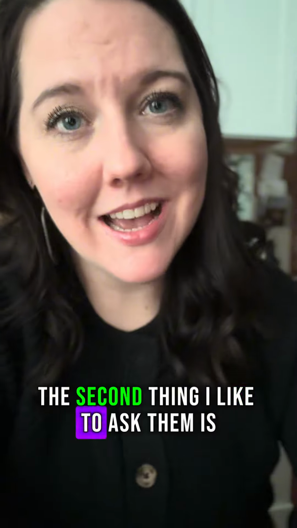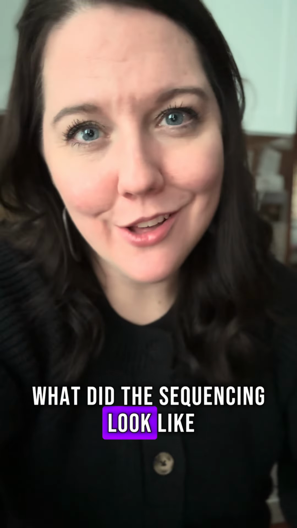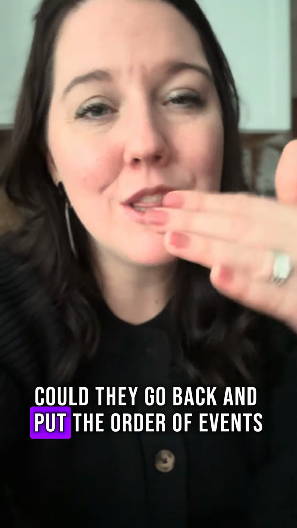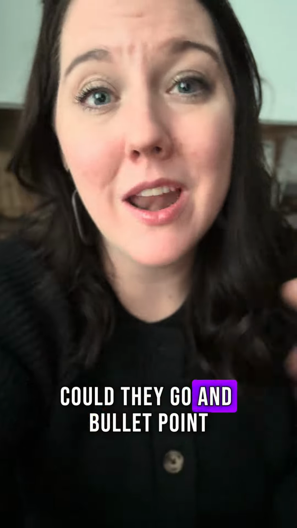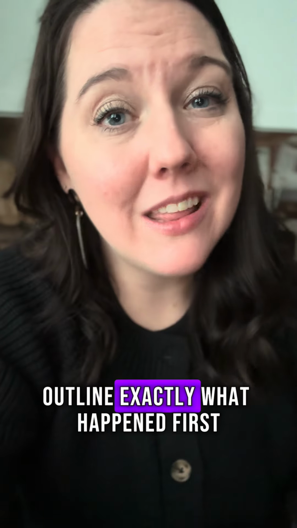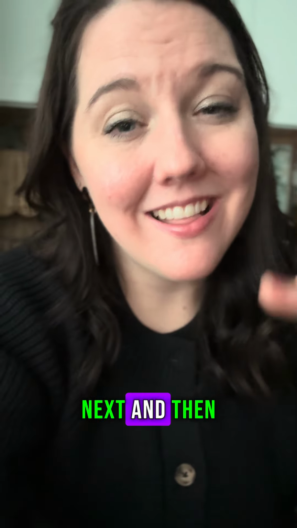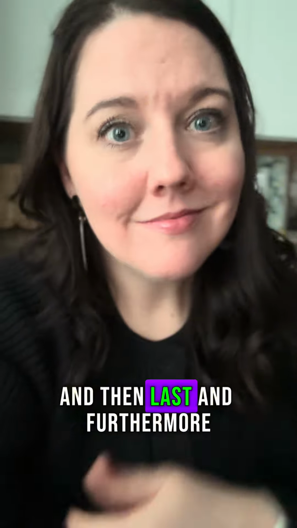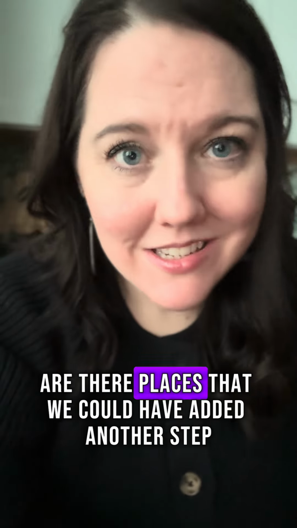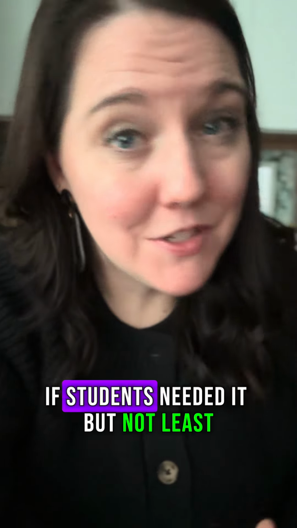The second thing I like to ask them is, what did the sequencing look like? Could they go back and put the order of events? Could they go and bullet point outline exactly what happened first, next, and then last? And furthermore, are there places that we could have added another step if students needed it?